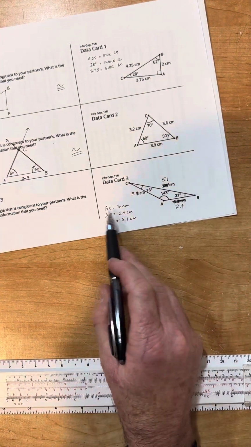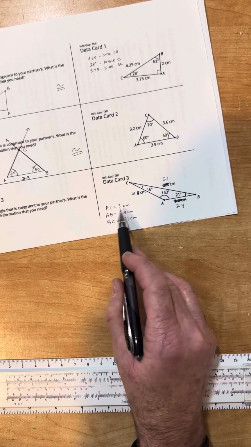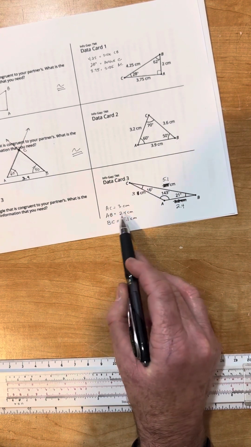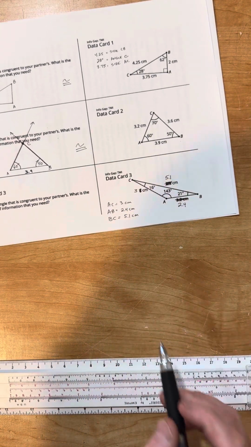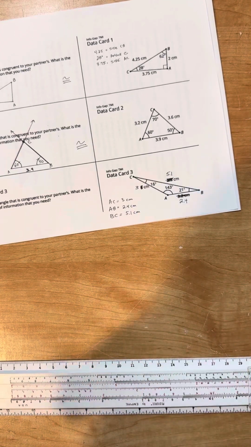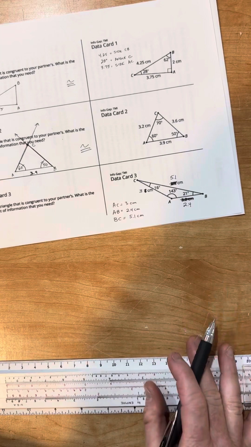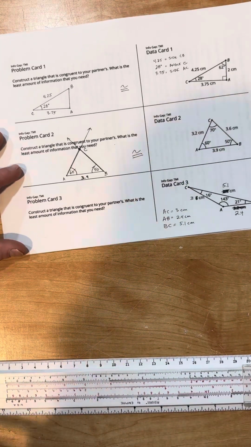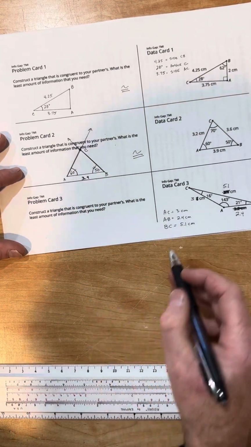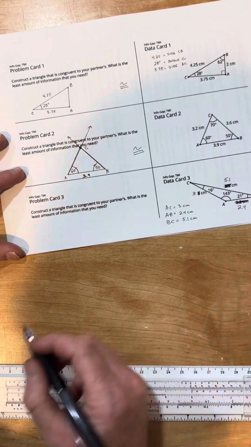I'm going to show you that if you create a triangle with these measurements, it's going to end up being congruent to ABC. So let's start with AB 2.4.